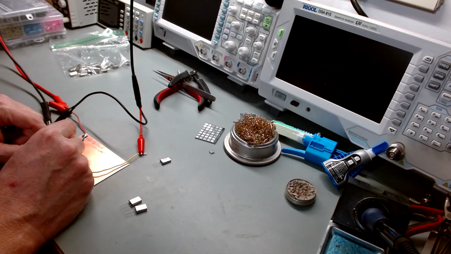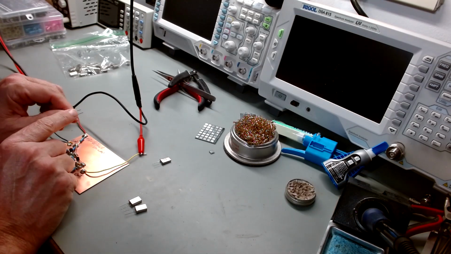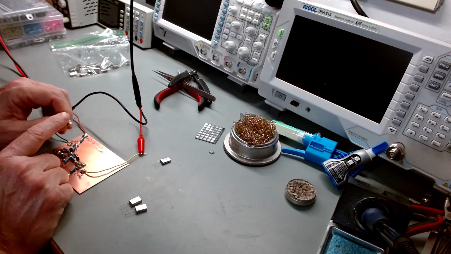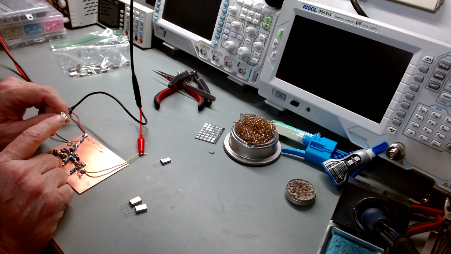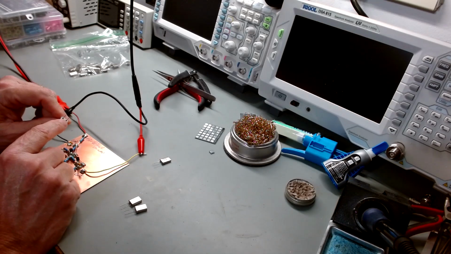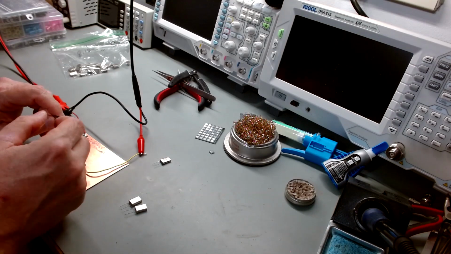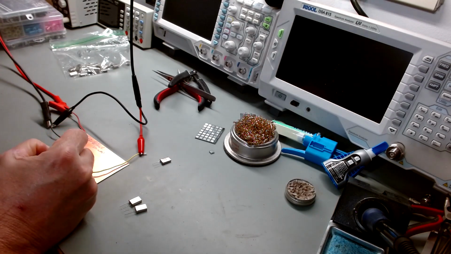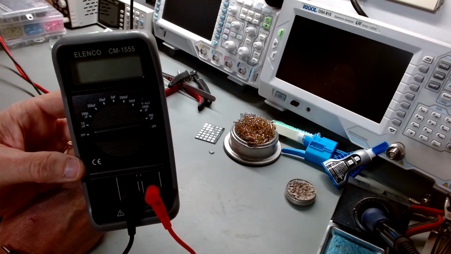Now the only other thing we need is the actual capacitance across the crystal. So for that, I would use my LCR meter. I'm not sure what you've got available. If you don't have any accurate or decent way of reading picofarad capacitance, they make some pretty cheap little meters. I've got one here that you can get. This wasn't very much.